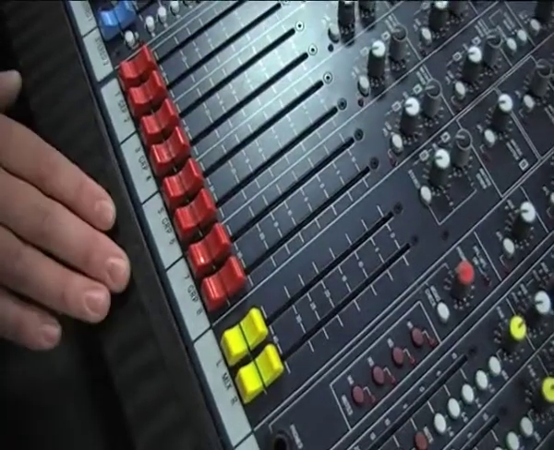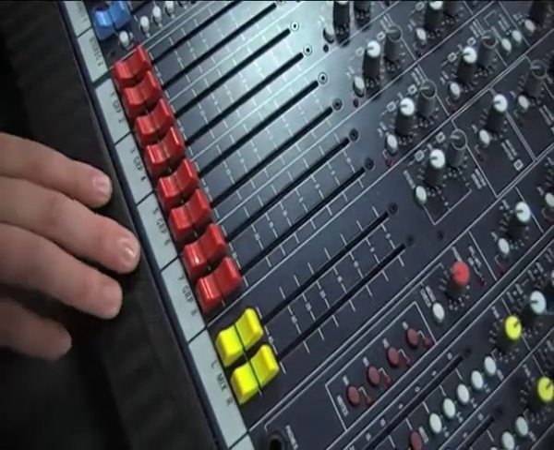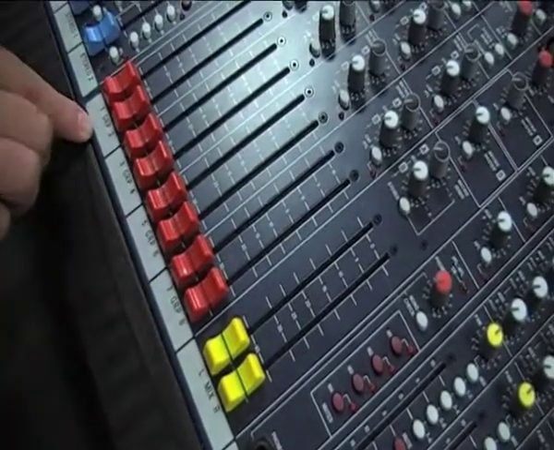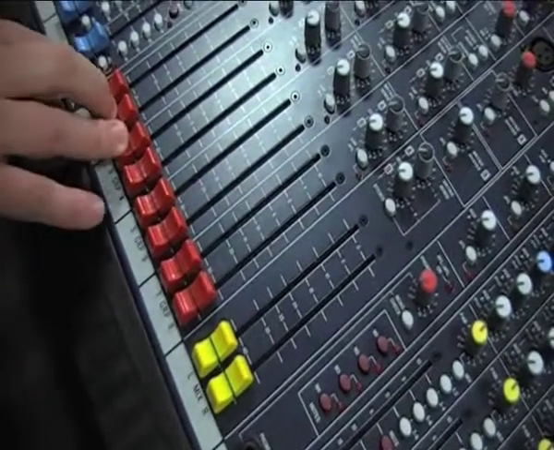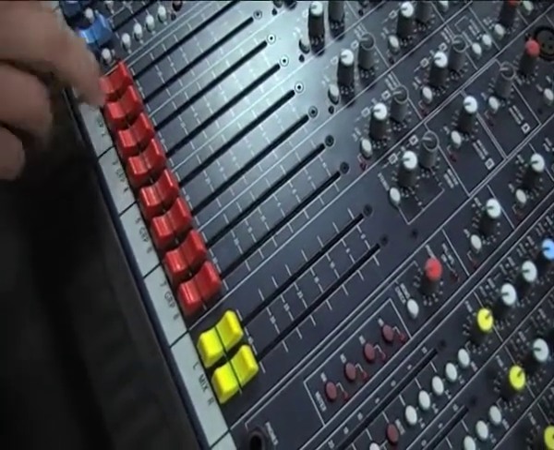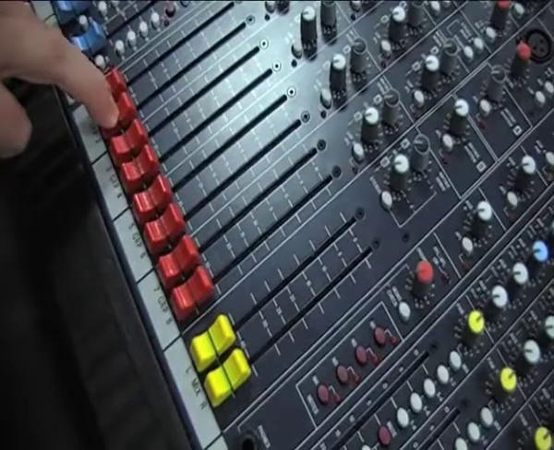In the master output section we've got our bus groups. On this particular mixing desk we've got 8 groups, 1 through to 8. This is used if we wish to group groups of instruments together, such as drums. We might want to put them on a stereo bus.